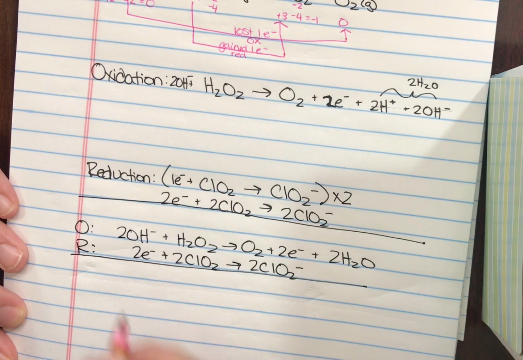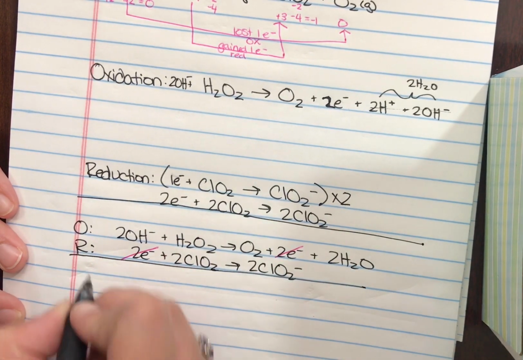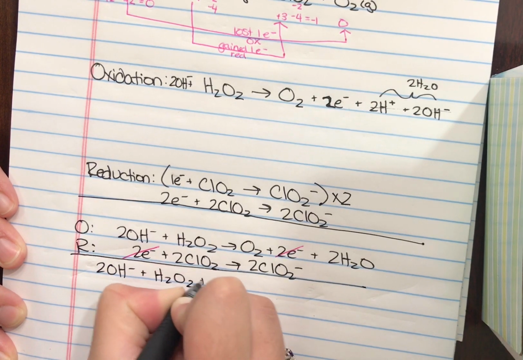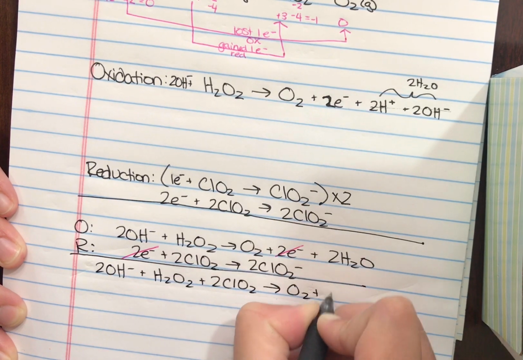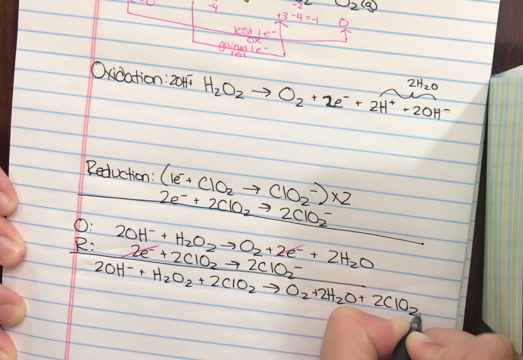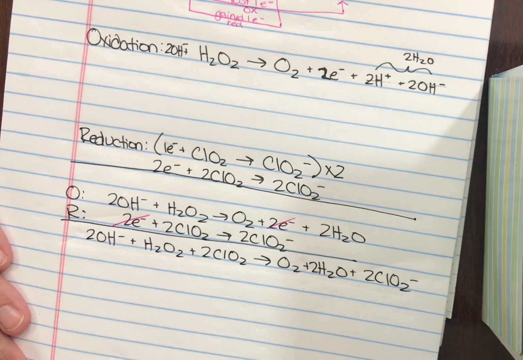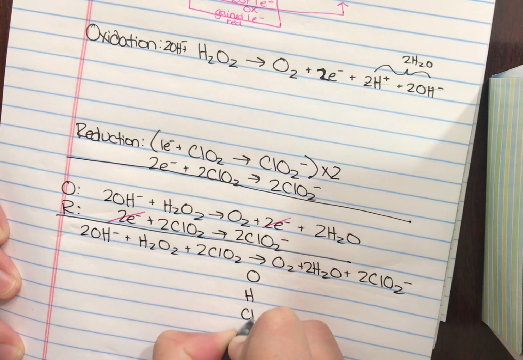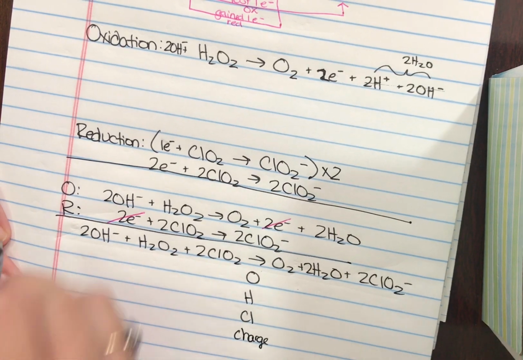So the only thing I see that's the same on both sides are the 2 electrons. So if I cross those out, I should get 2OH minuses plus H2O2 plus 2 ClO2 should yield O2 plus 2 waters plus 2 ClO2 minuses. So this should be balanced now. Let's double check our oxygen, hydrogen, and chlorine. We're also going to check our charge. So this should be our answer here.